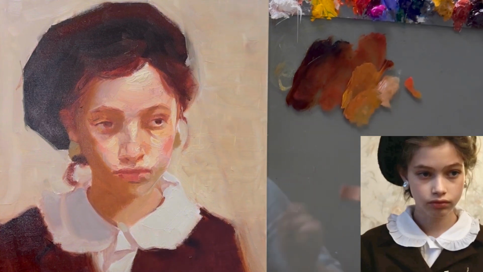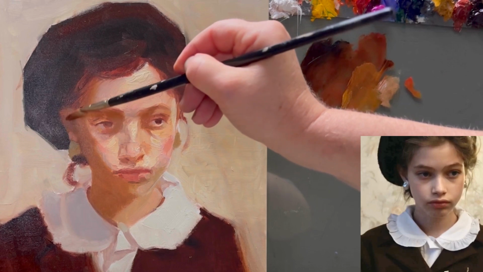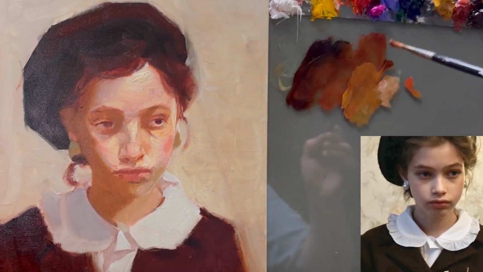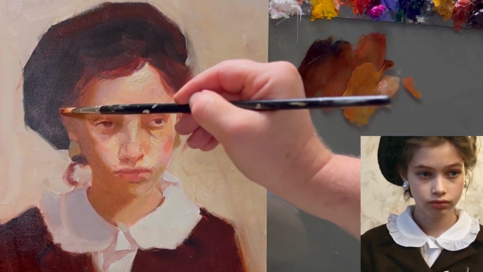That certainly can happen. I'm going to connect the ear that is in shadow to the mask and maybe just slightly change the temperature to be a little bit warmer.